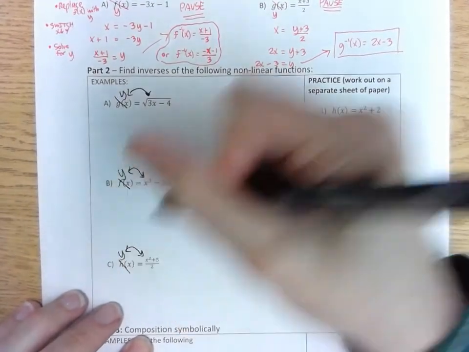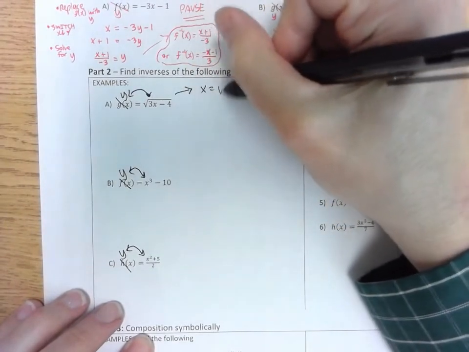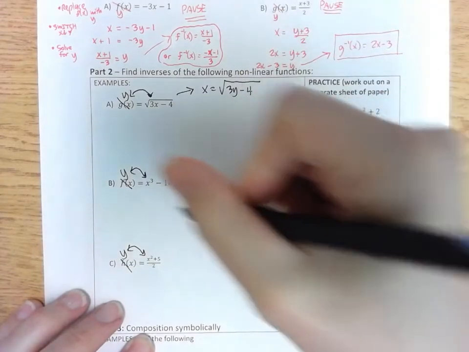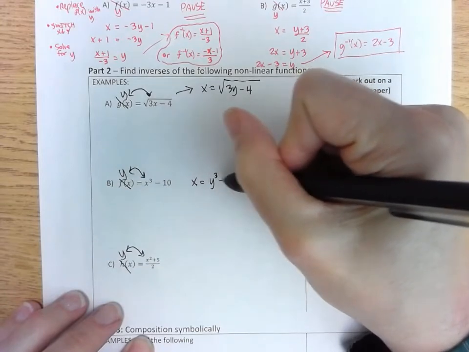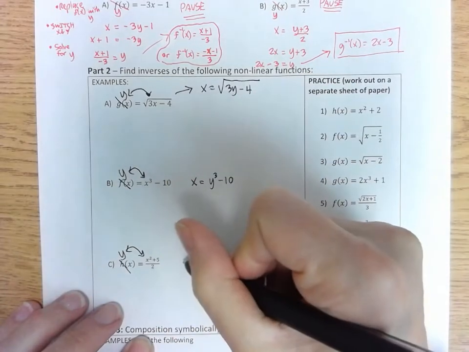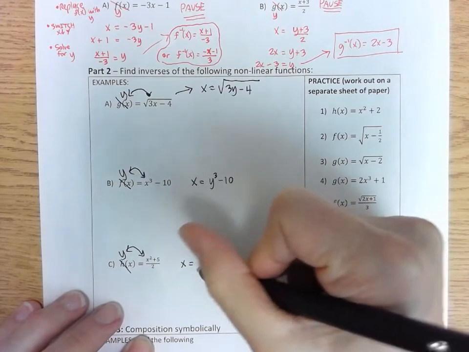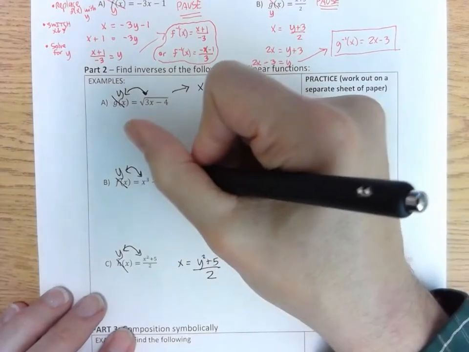So let's just rewrite all of these. This is going to become x equals the square root of 3y minus 4. This one's going to become x equals y cubed minus 10. And this one's going to become x equals y squared plus 5 over 2. So now we're going to solve all of these for y.